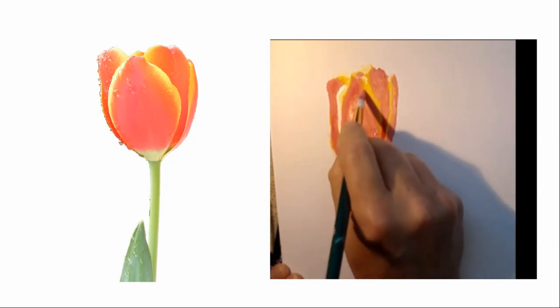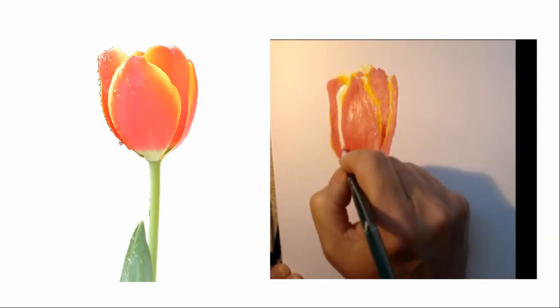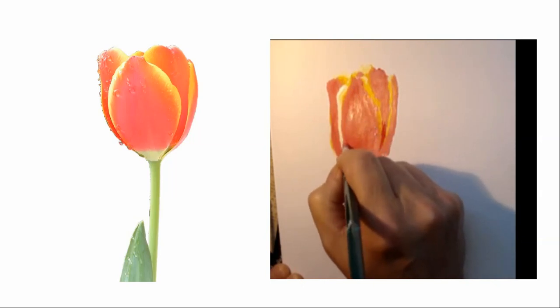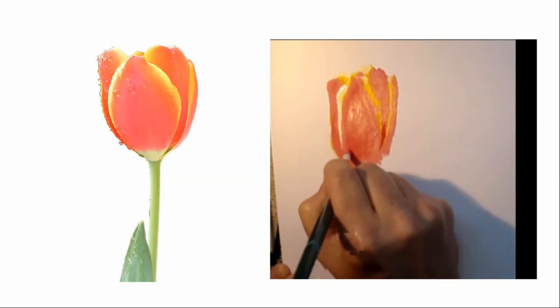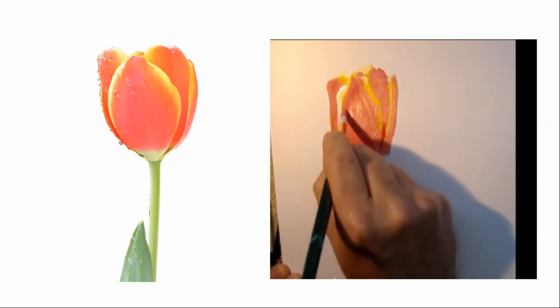I'm going to go back and forth on where the yellow meets the pink, trying to find that color that's in between them.